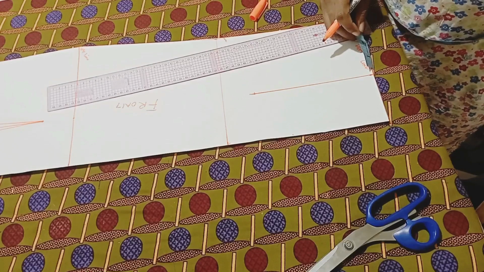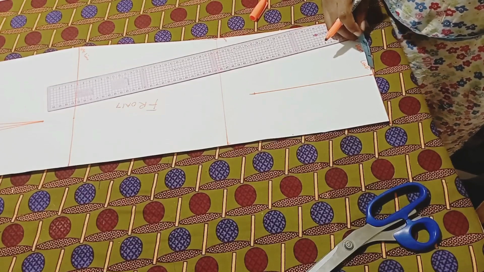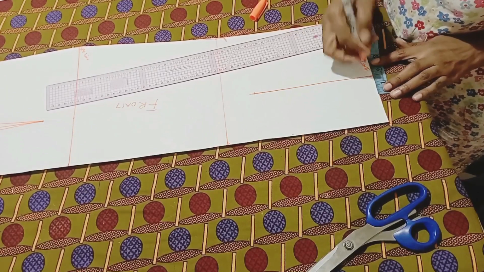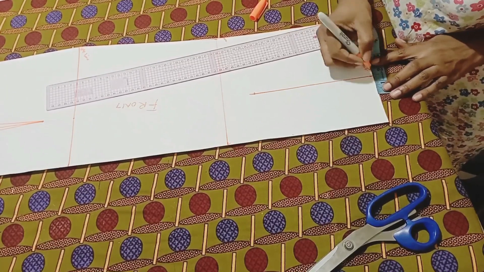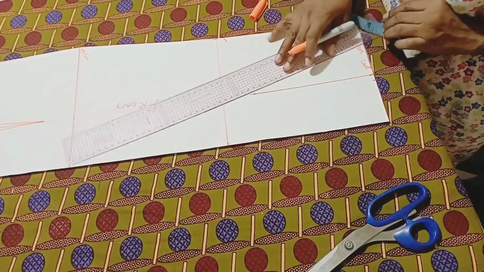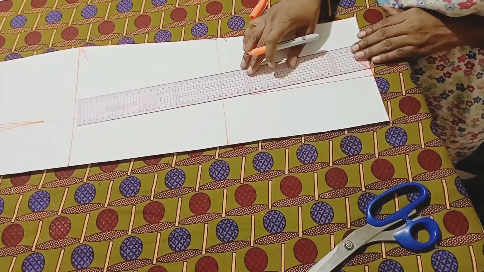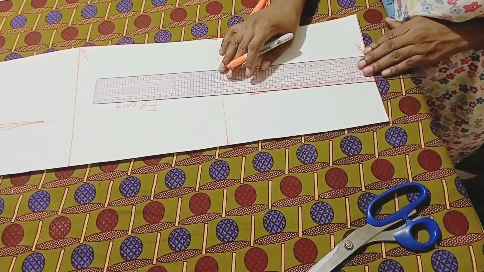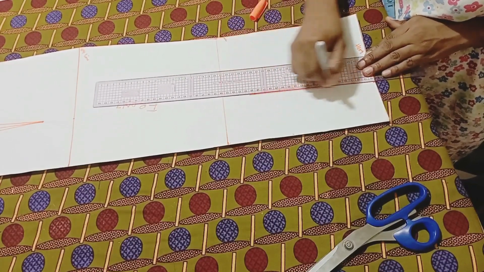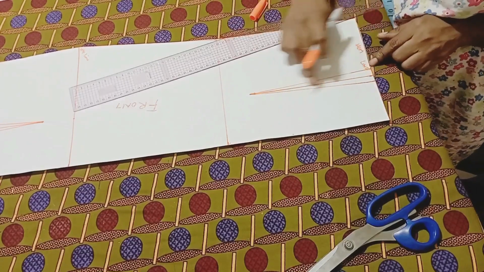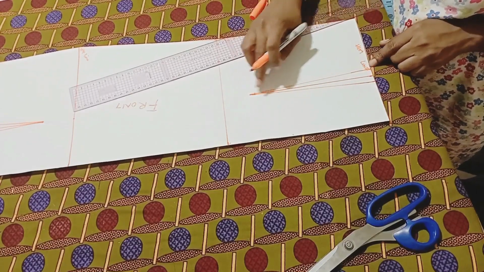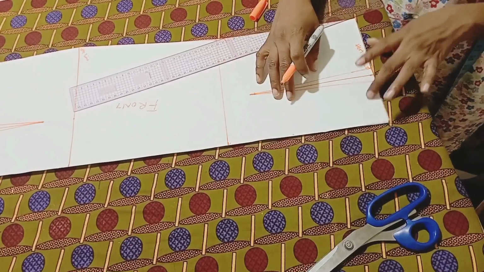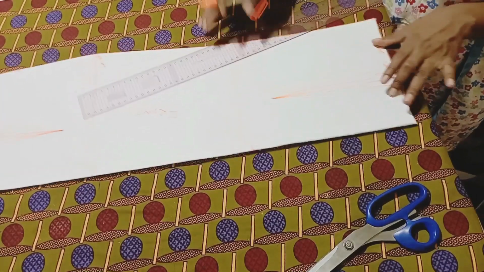Now I'm also going to create like 1 inch, like this, and I'm going to open it up like this. Now if you don't want this, you can just work with this line. You can work with this line, or you open it up, whichever way you want to. I'm going to cut it now, show you what it looks like.